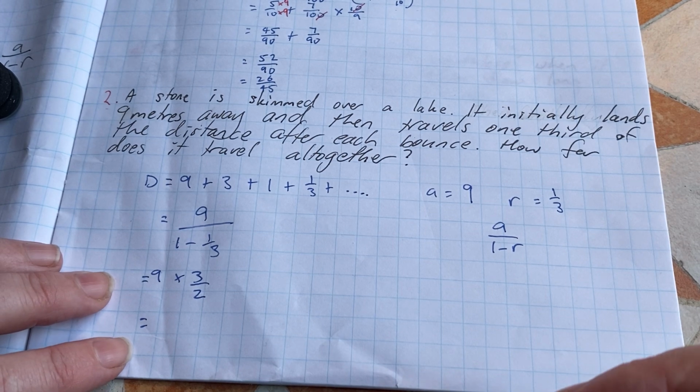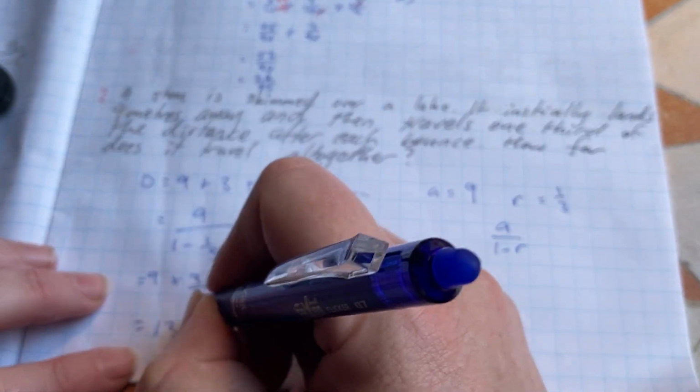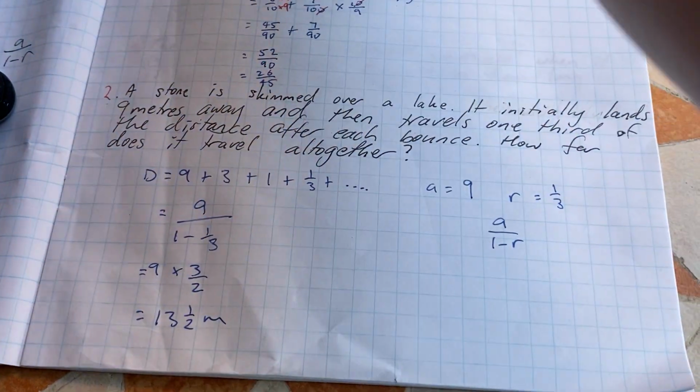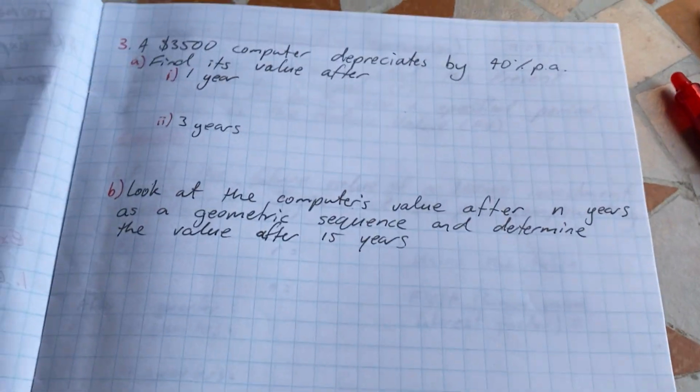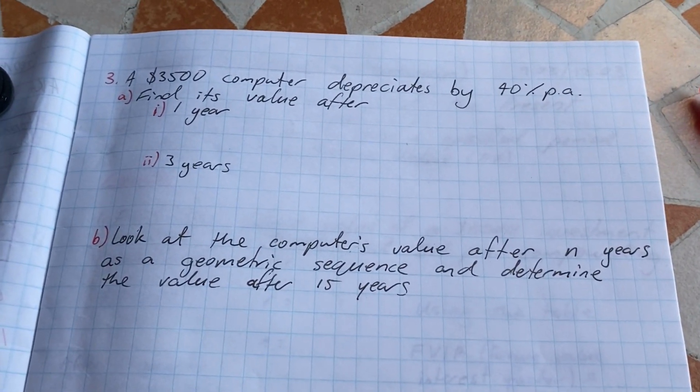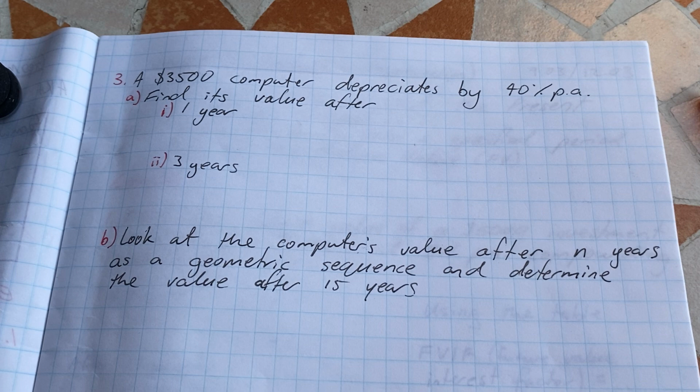And that equals 213.5 meters. Okay, I've got a couple more examples using our other formulae. So these ones don't go to infinity. Well, it's just one more example really, but different parts.